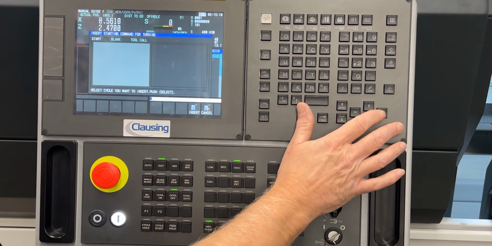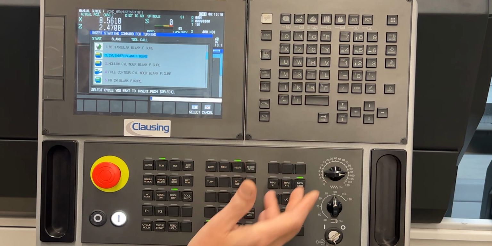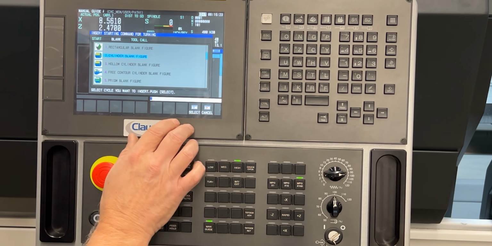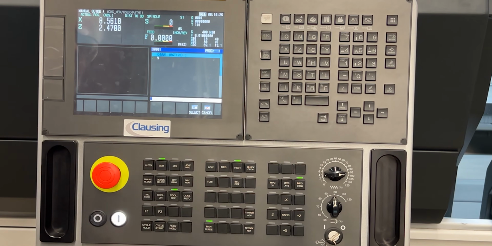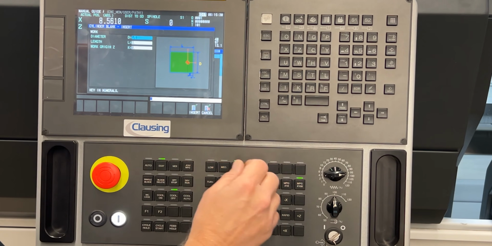And first thing we're going to do is arrow over to the blank. That's for graphics only. It has nothing to do with the machining, but it's for your visual of the graphics for the simulation. So if I do cylinder blank, I'm going to hit select, and that's a round diameter in this case.